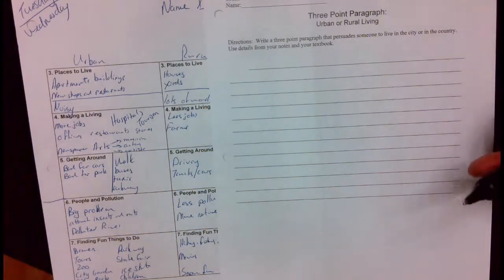It says write a 3-point paragraph that persuades someone to live in the city or in the country. So you don't have to call it the city of Milwaukee. You don't have to say the country of Reedsburg, or where I grew up, the small town of New Ulm. You can just say, hey, I think it'd be better to live in a big city. Here are my 3 reasons.